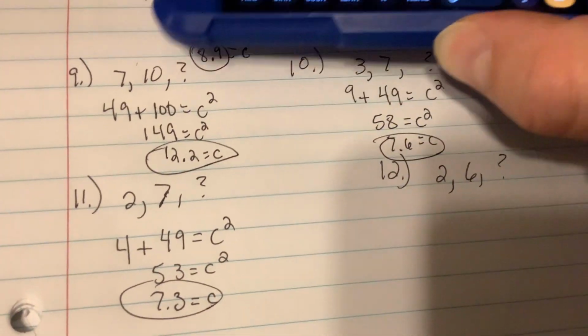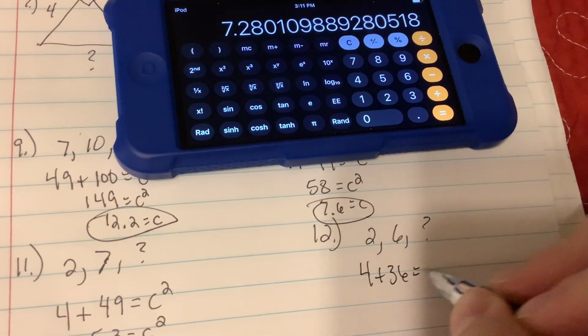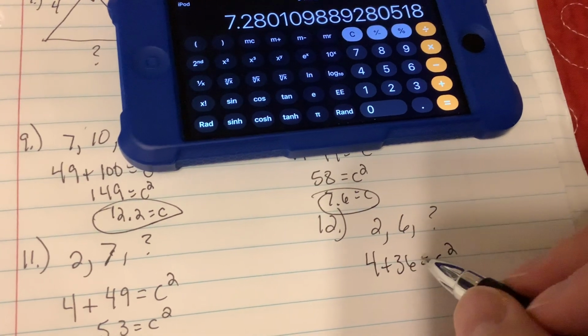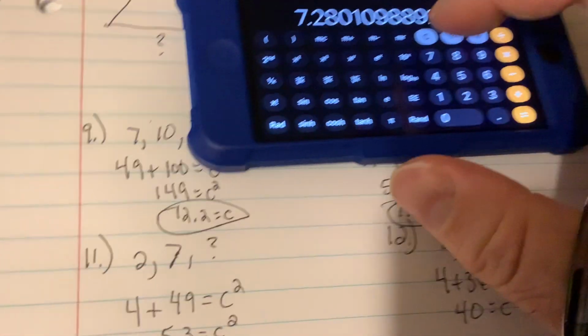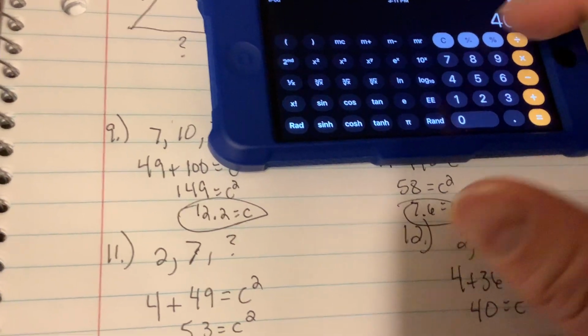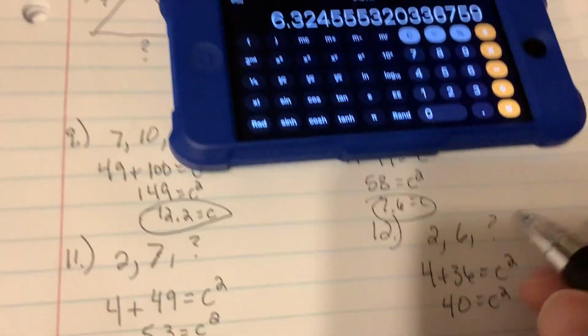Okay, and then the last one's going to be 4 plus 36 equals c squared. So you're squaring both of these, then you add them, and then you take the square root. So the square root of 40 is 6.3 rounded to the nearest tenth.